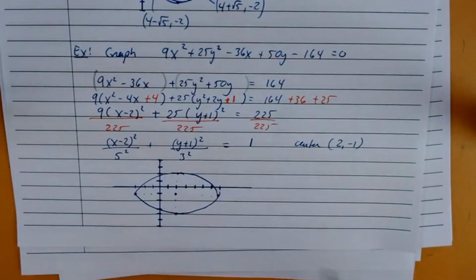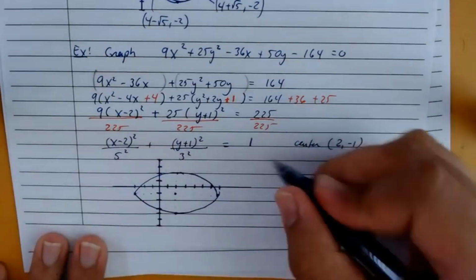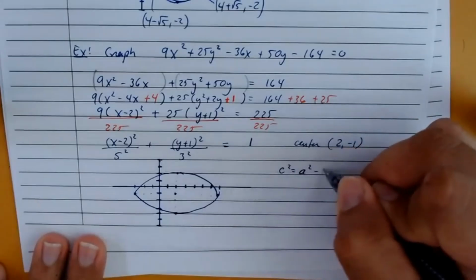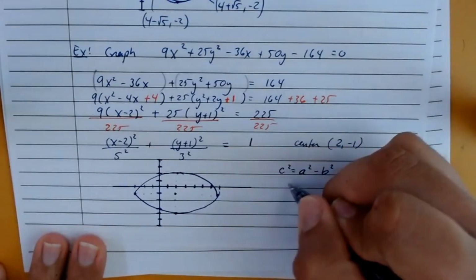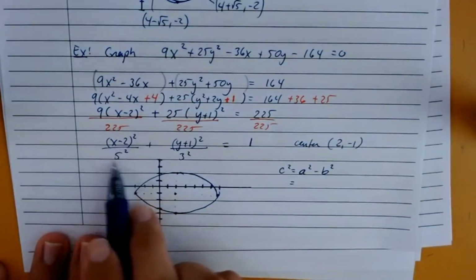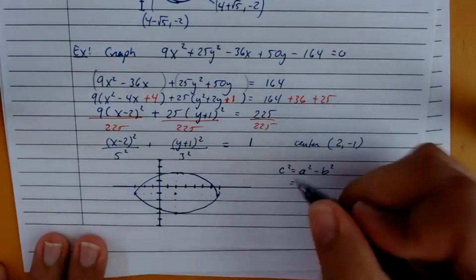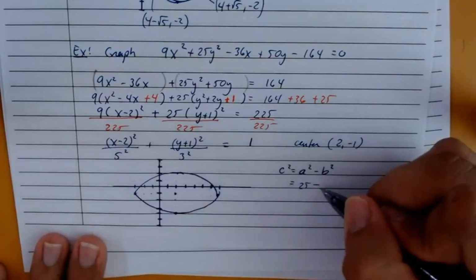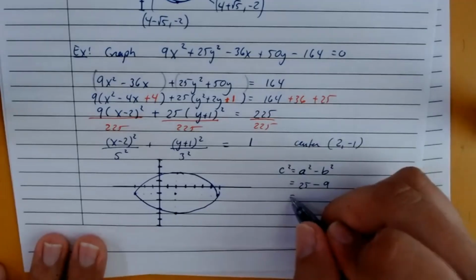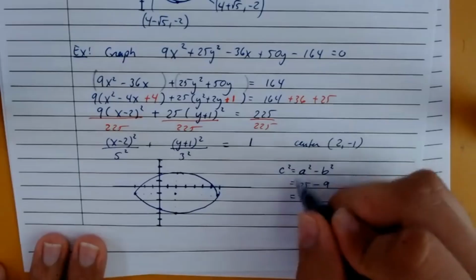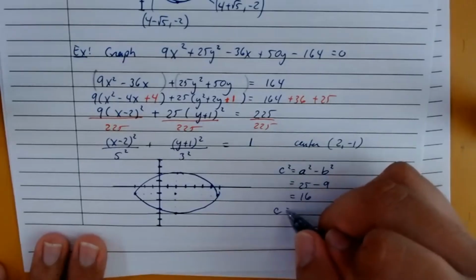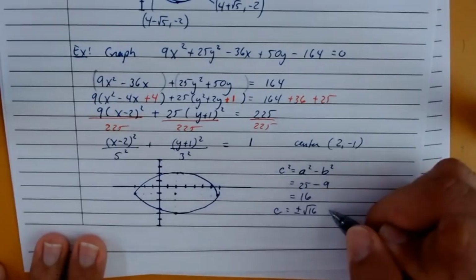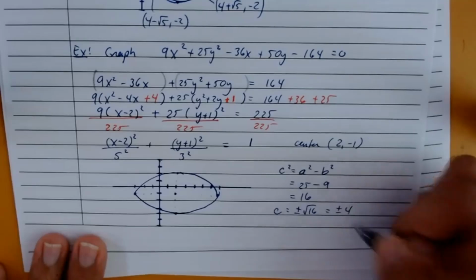And finally, we can find where our foci are going to be. We know that c squared is equal to a squared minus b squared. Or in other words, c squared is equal to, there's your a squared, the bigger of those two denominators, 25, minus the smaller of those two denominators, that's 9. 25 minus 9, that's 16. And if c squared is equal to 16, that means c is either equal to plus or minus root 16, which is just plus or minus 4.